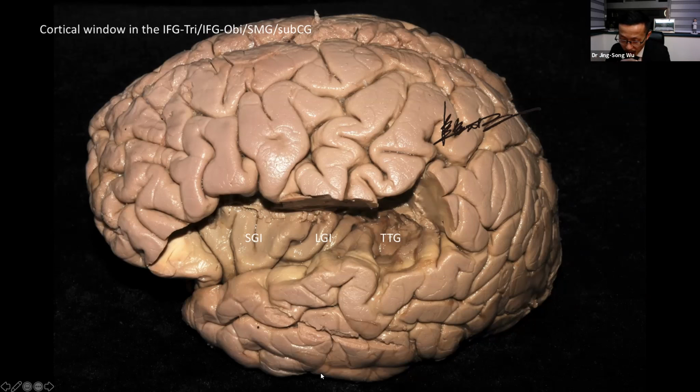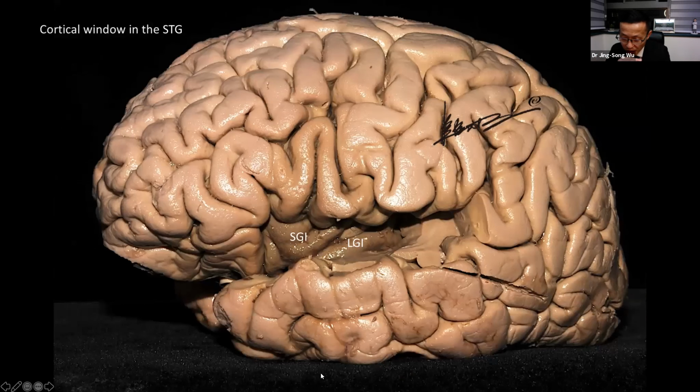The frontal operculum is removed to the level of the inferior frontal sulcus, which can reveal the superior limiting sulcus. The temporal operculum resection reveals the ventral part of the insula to the level of the inferior limiting sulcus.